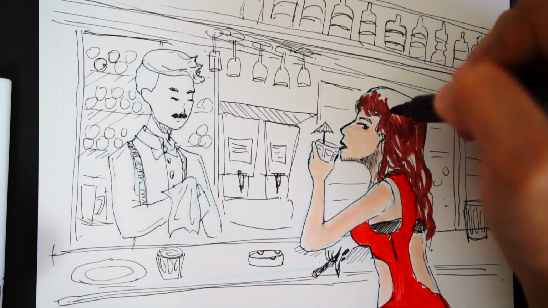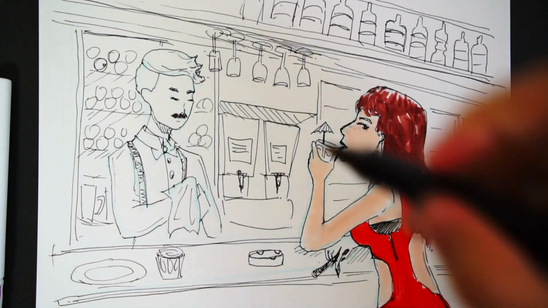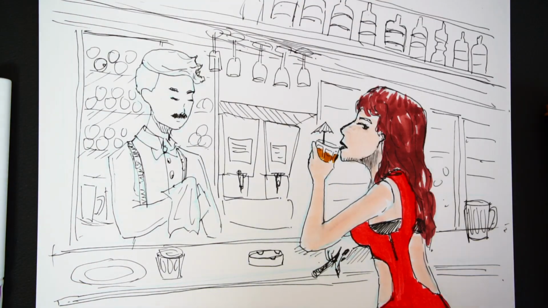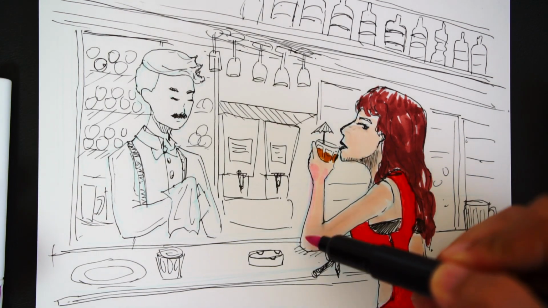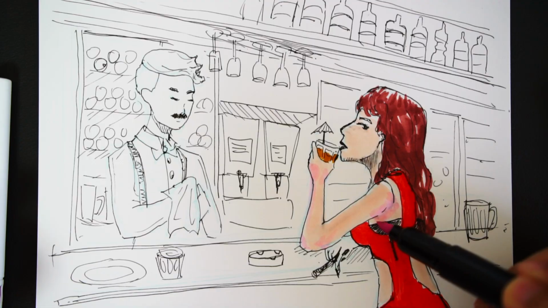So the lighting, I imagine there's some lighting from the top side as well, so I'll just keep it bright on the top. I imagine it was some sort of whiskey drink. Let's get in some more color on her. Let's use pink. Because I felt like it.